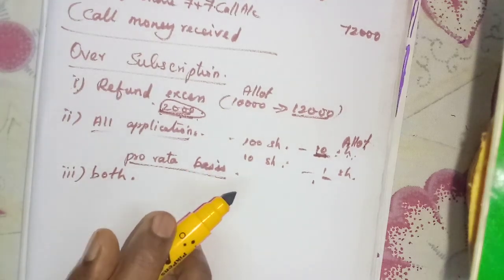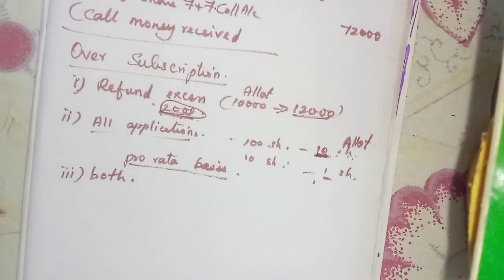Now let us see the illustration for over subscription. What is the treatment?